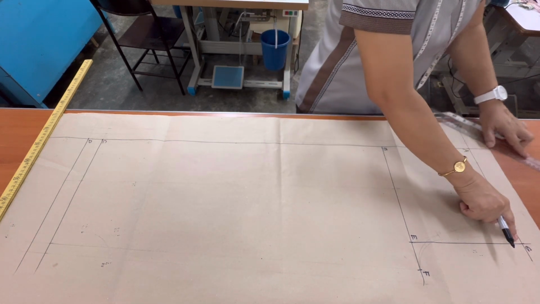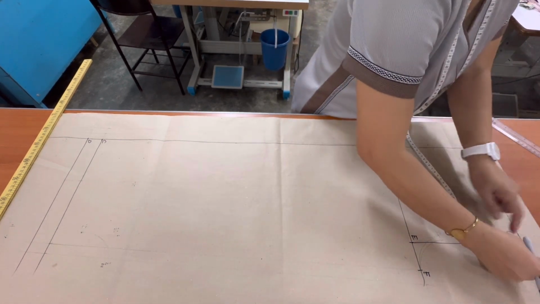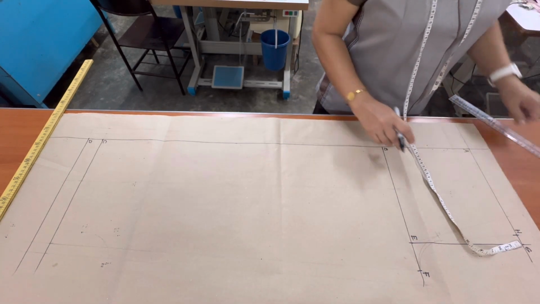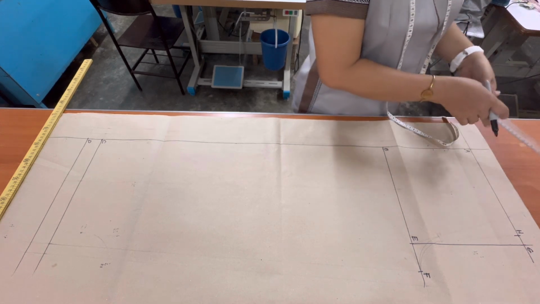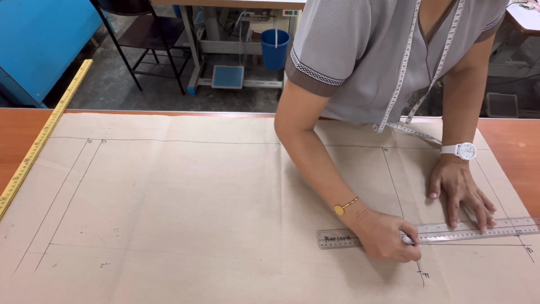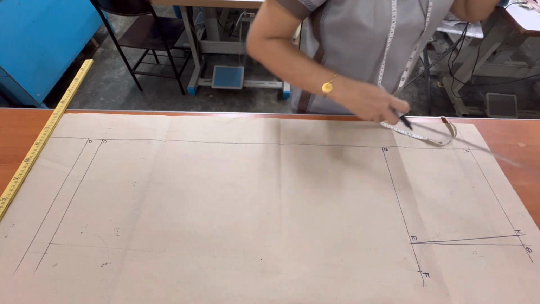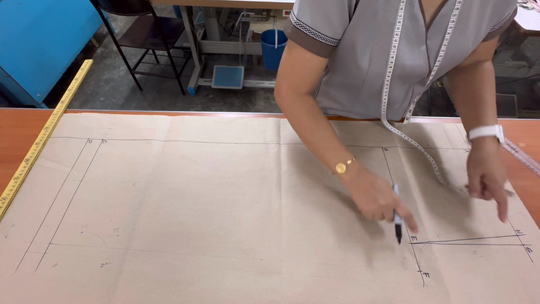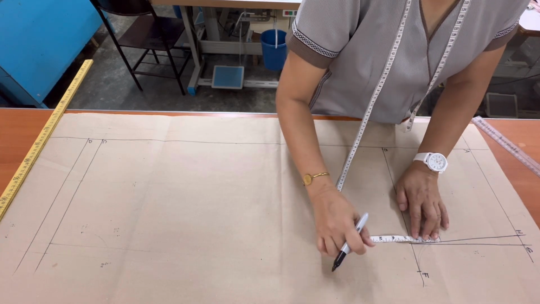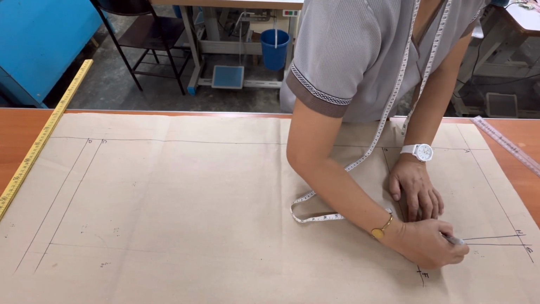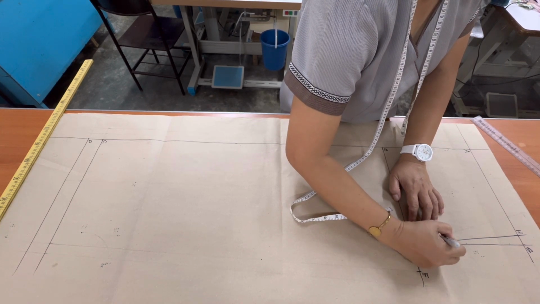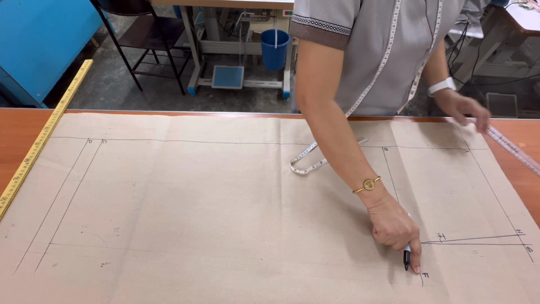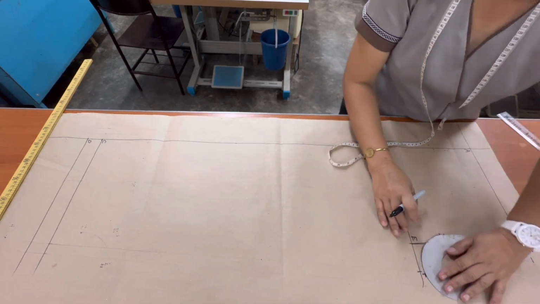From point G, measure 3/4 inch to the left to locate point H. Then connect point E to H upward. From point E, in line with point H, measure 2.5 inches. Then shape the front crotch from point I going to point F using French curve.